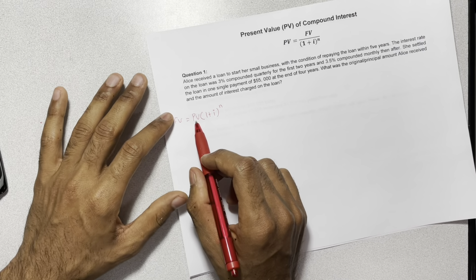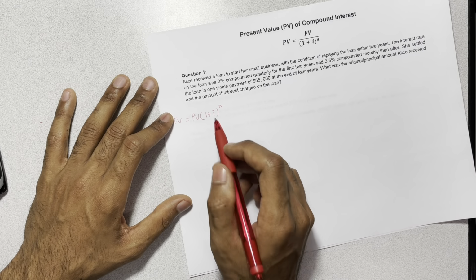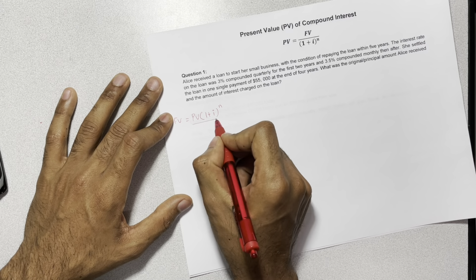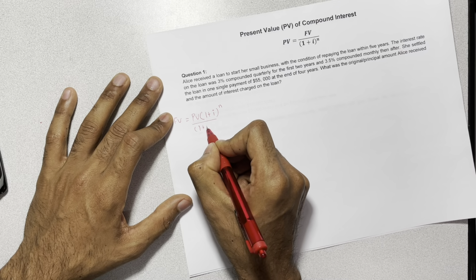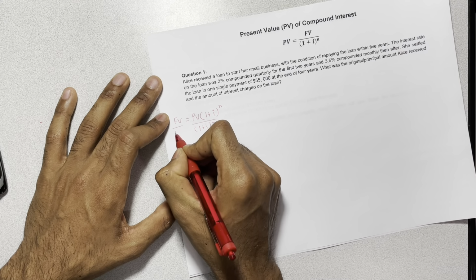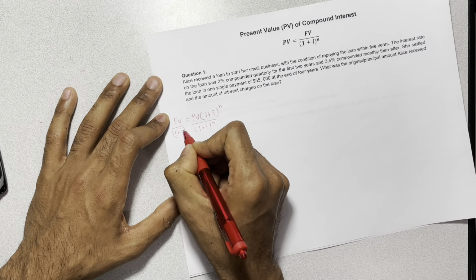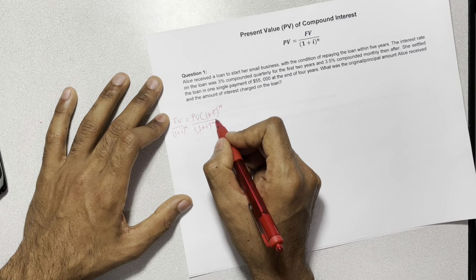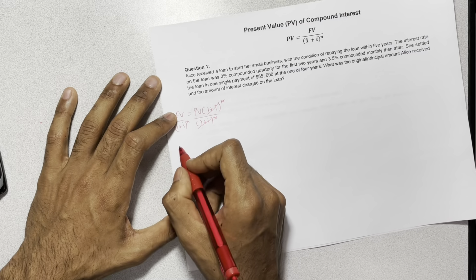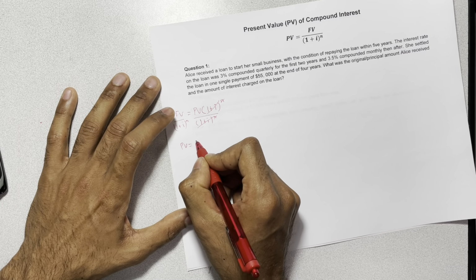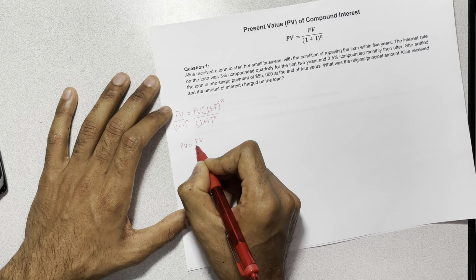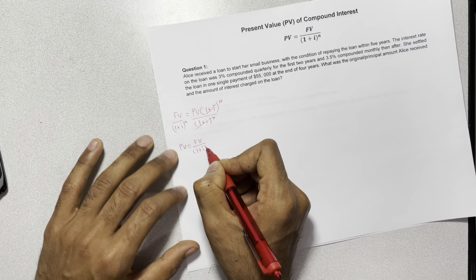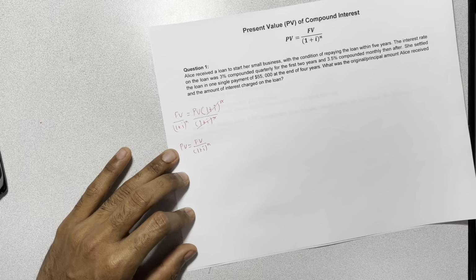Now, in order to isolate present value and solve for it, what we'll have to do is just divide both sides by 1 plus I to the power of n. That'll cancel out 1 plus I to the power of n on this side, and we'll be left with present value is equal to future value over 1 plus I to the power of n.